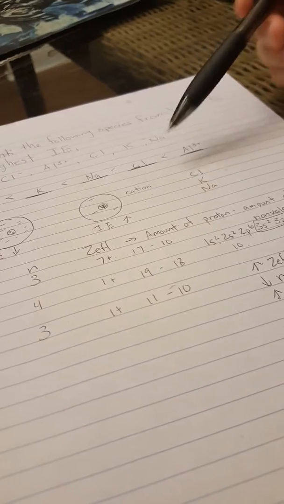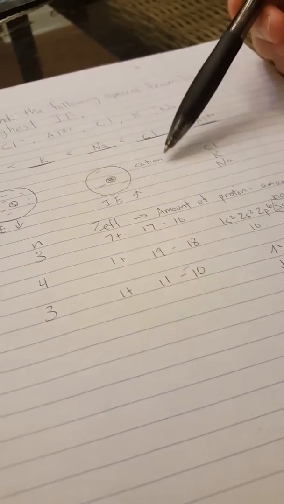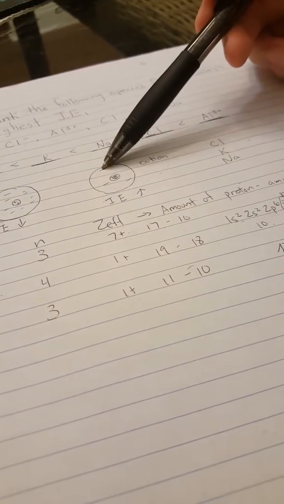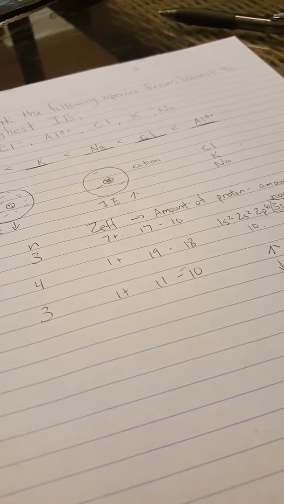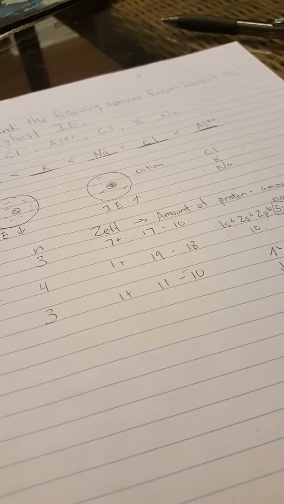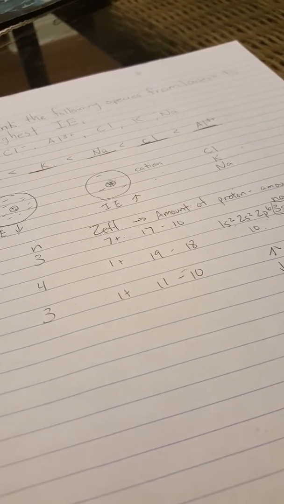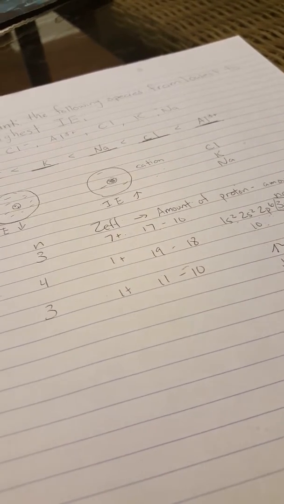This is because there is less of a pull on those electrons because there are fewer protons than electrons. On the other hand, aluminum is a cation, which means that there are more protons than there are electrons. This means that there is a greater pull on the electrons because there are so many protons. This means that the energy required to remove an electron is much higher than usual.